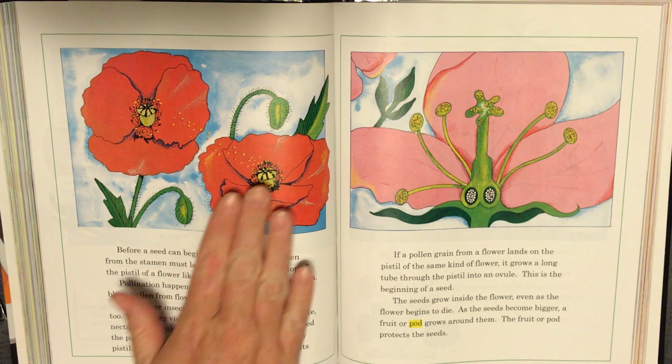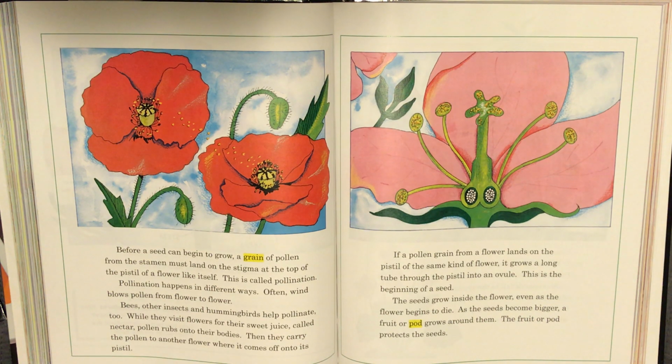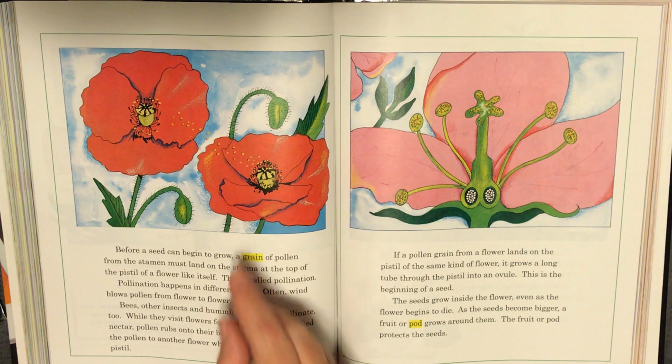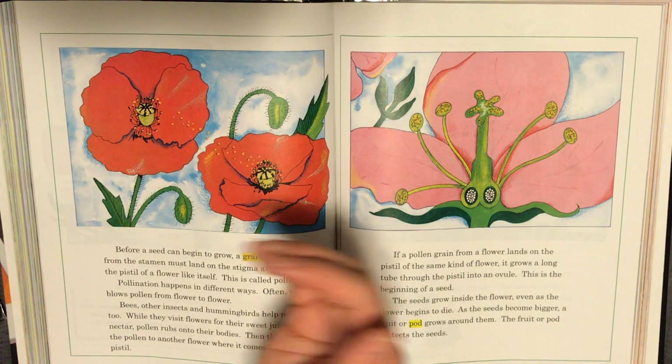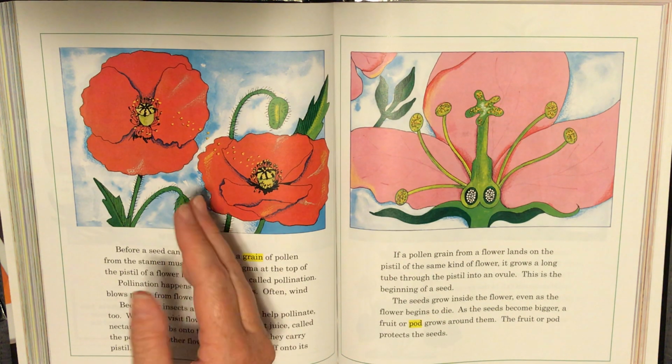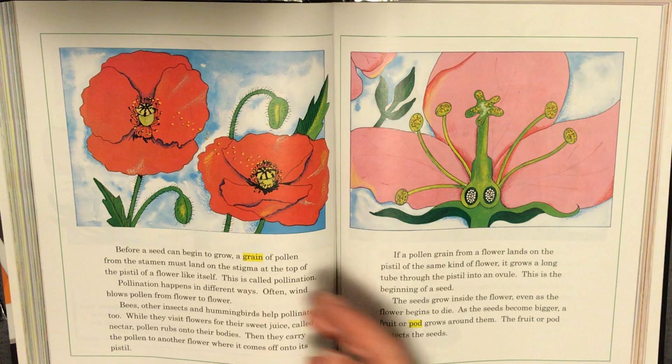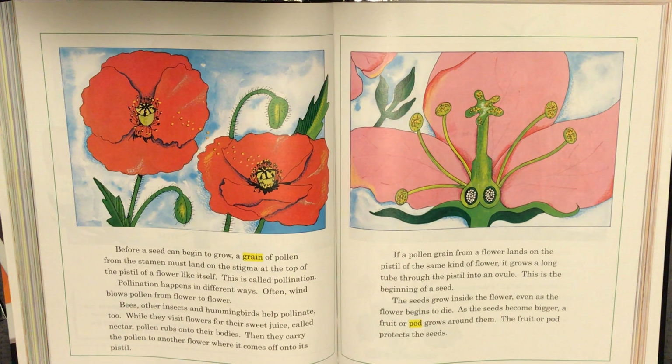So, like a bee, if you ever look at a bee really closely, they look furry. Their legs look furry. It's because they land on a flower and the pollen collects on their legs, and then they'll fly to another flower and some of that comes off. So that's how they help pollinate flowers. So then we get more flowers.